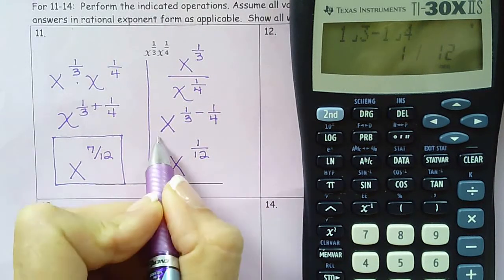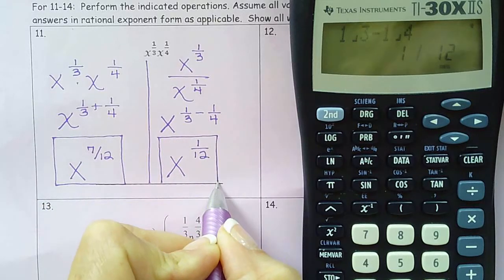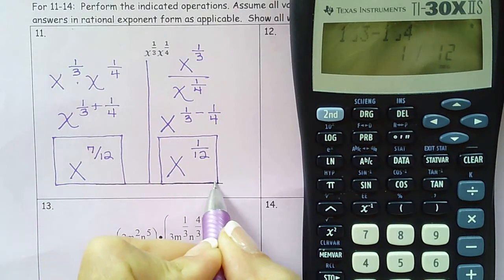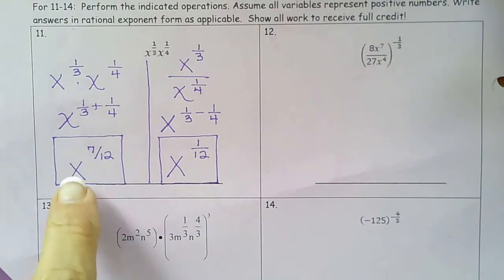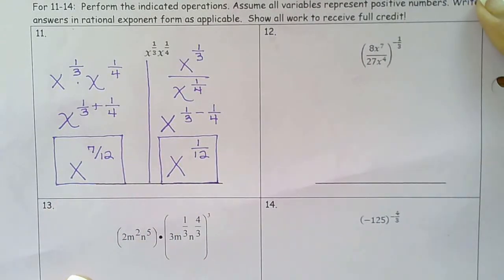So if it's multiplication, remember to add your exponents. If it's division, remember to subtract your exponents. So either or both of those are fair game for the test.